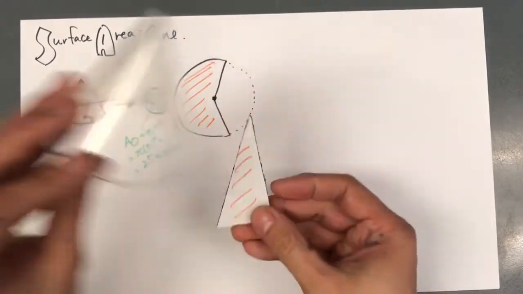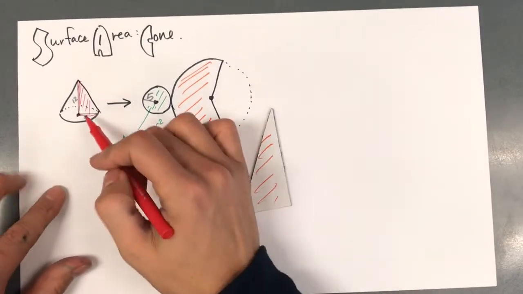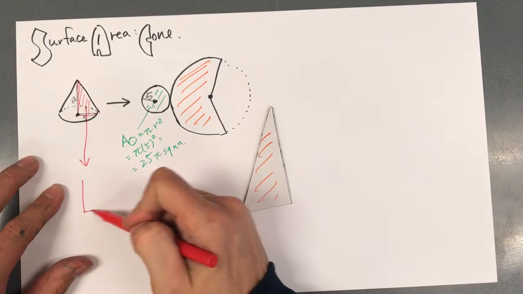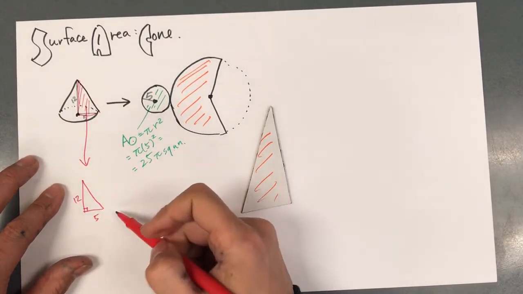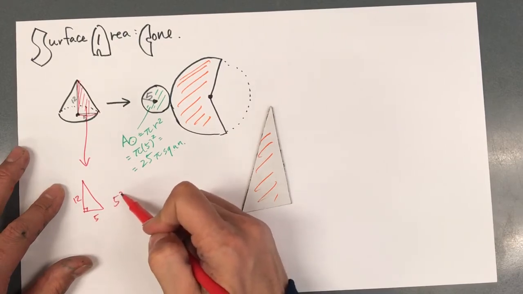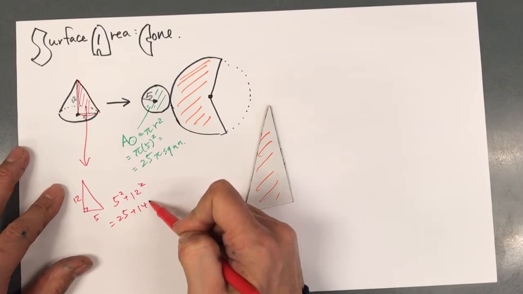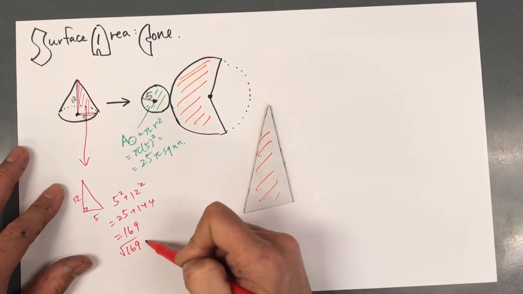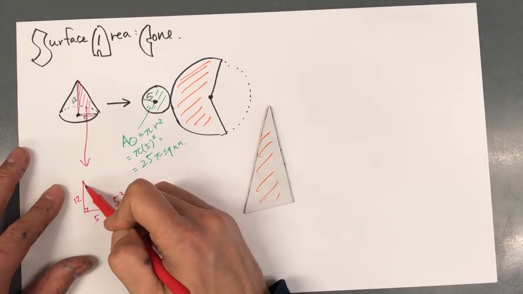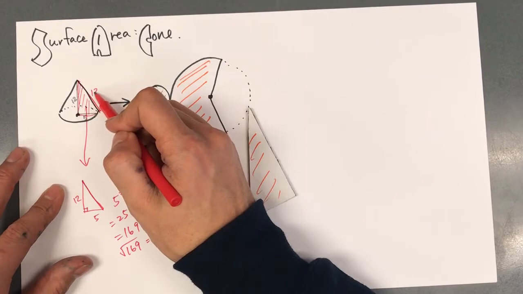If you take this right triangle out, which is 5 by 12, and use the Pythagorean theorem, 5 squared plus 12 squared equals 25 plus 144, which is 169. Take the square root of that, and that's going to be 13. So the distance from here to here is 13.